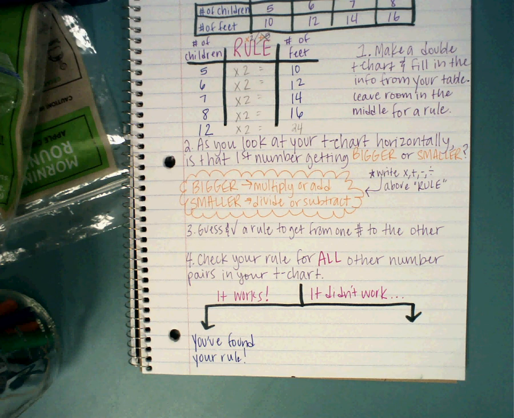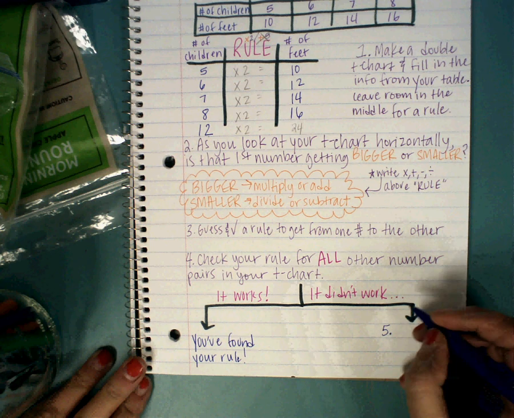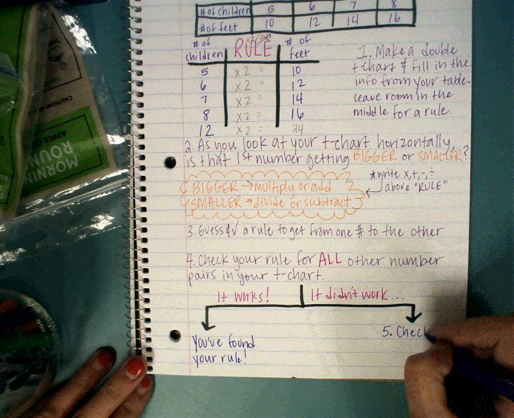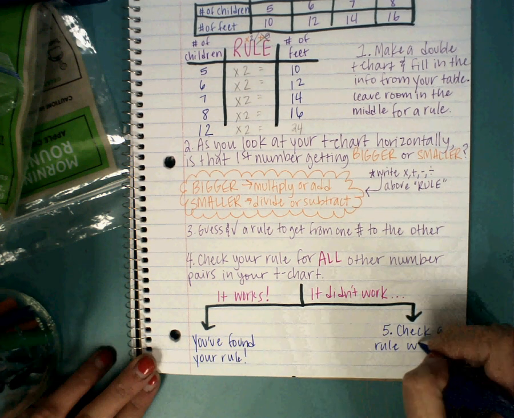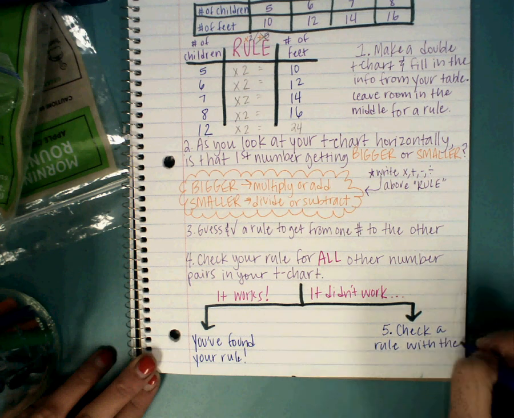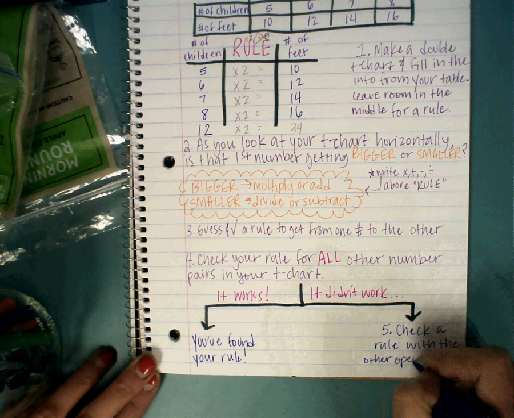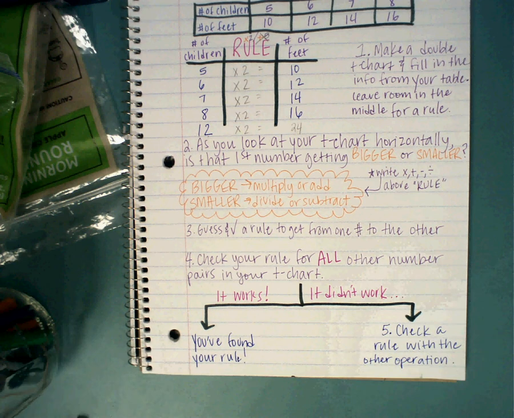Okay? So that would be a step 5 for us. Step 5, check a rule with the other operation.